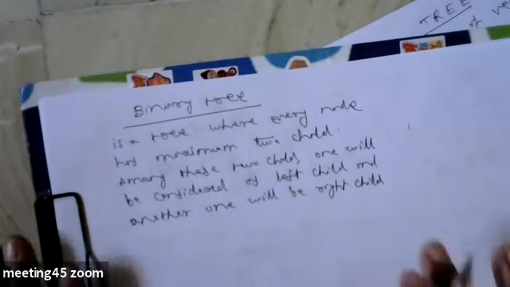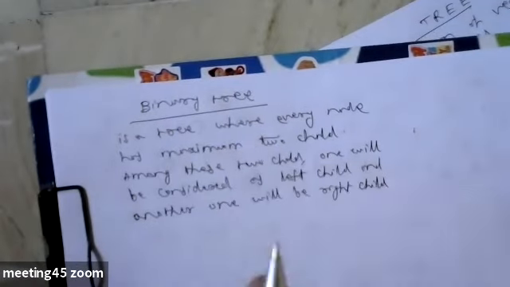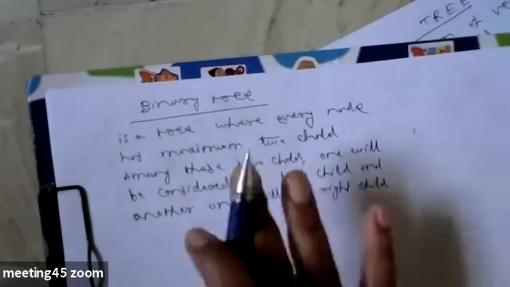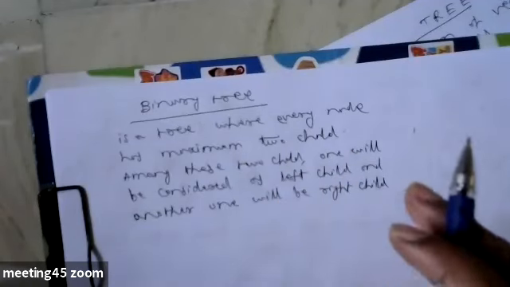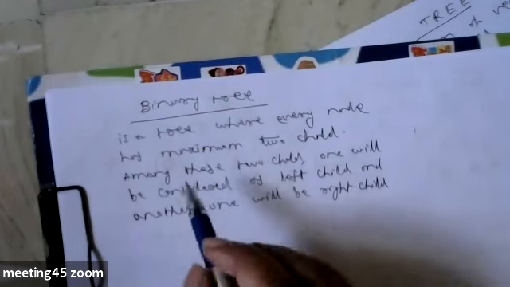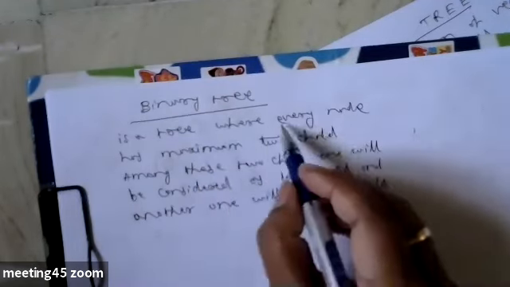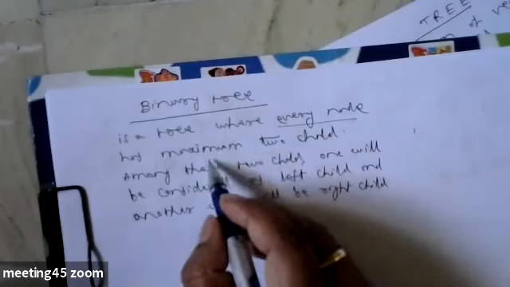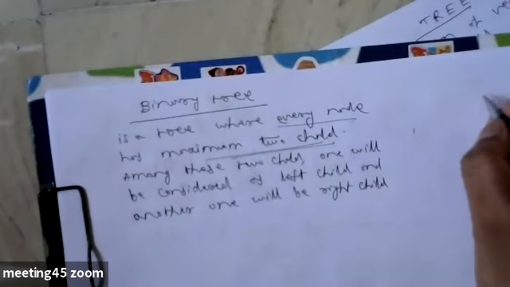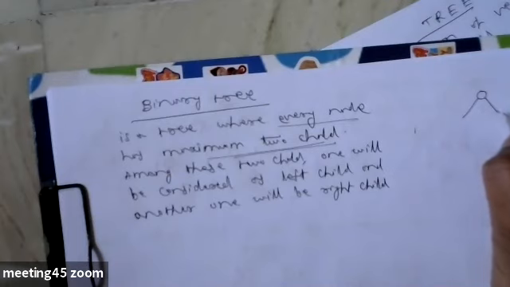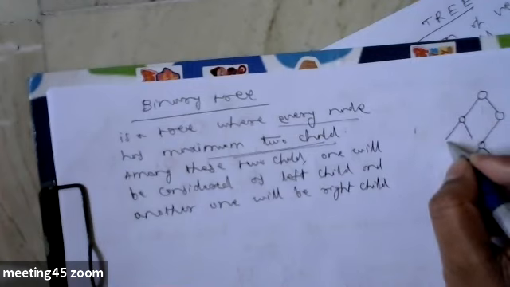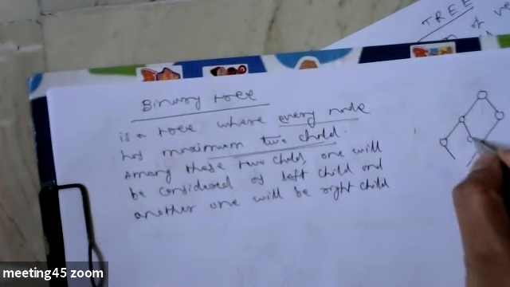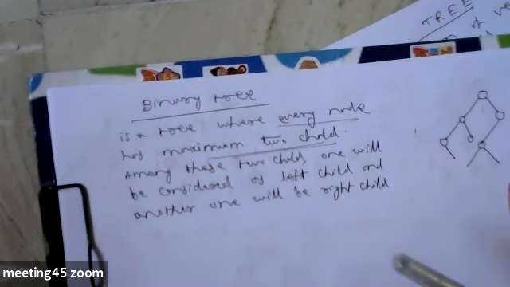What is the meaning? It is a tree, so all the definitions of a tree have to be satisfied. That means there must be a root, there should not be any cycle, and it is a collection of nodes and edges, where every node has a maximum of 2 children. Maximum of 2 children means, if I draw like this, yes, this looks like a binary tree.